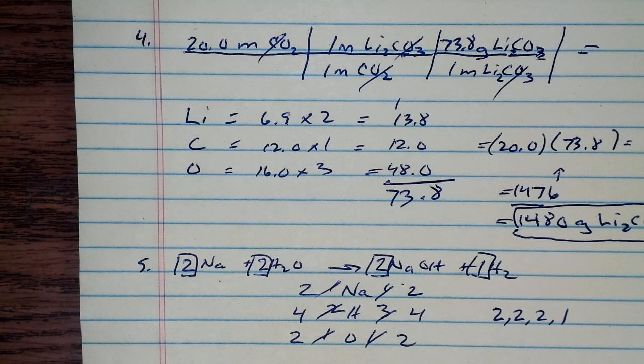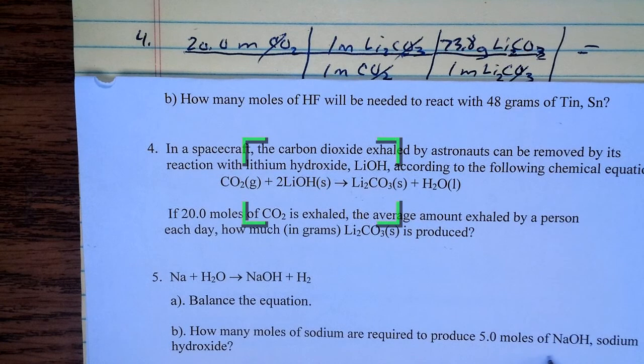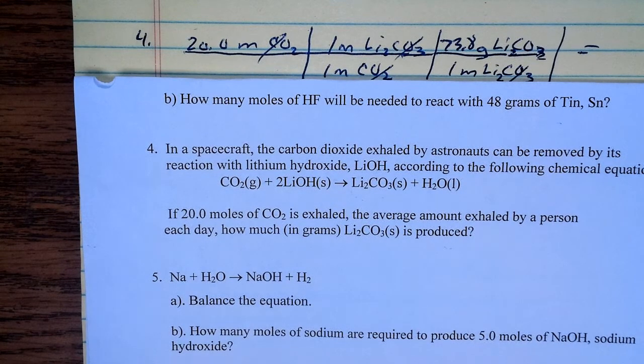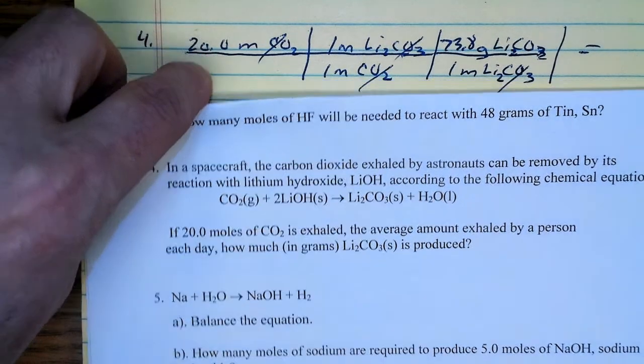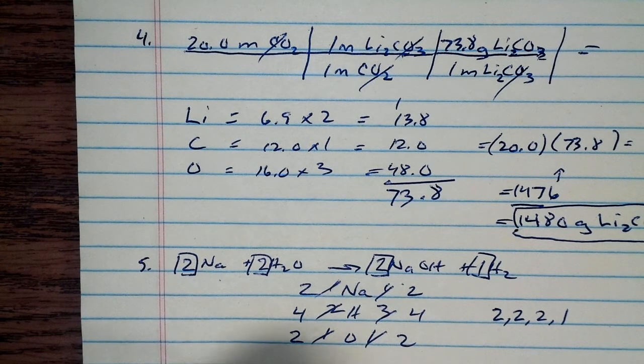On 5B, how many moles of sodium are required to produce 5 moles of NaOH, sodium hydroxide? Well, that's not going to be that hard. It's a moles A, moles B problem, so it's short. We start with what we're given, 5.0 moles of NaOH, and we're going to have moles of NaOH on the bottom.